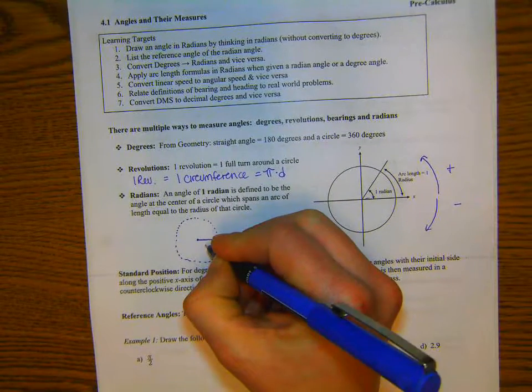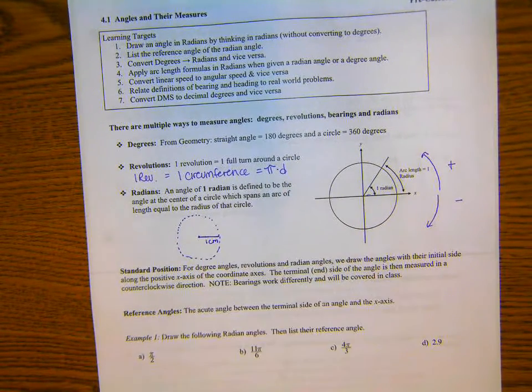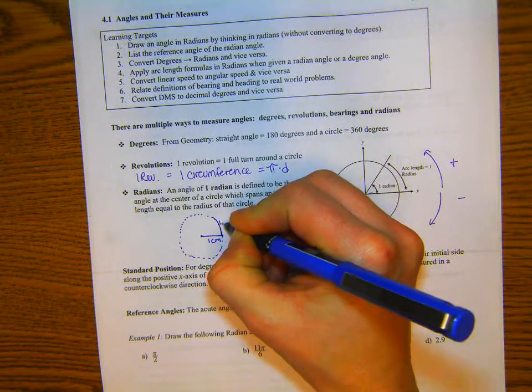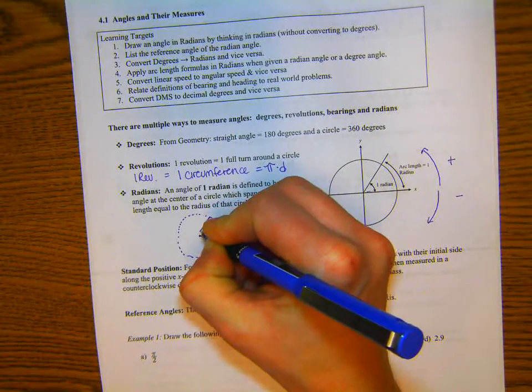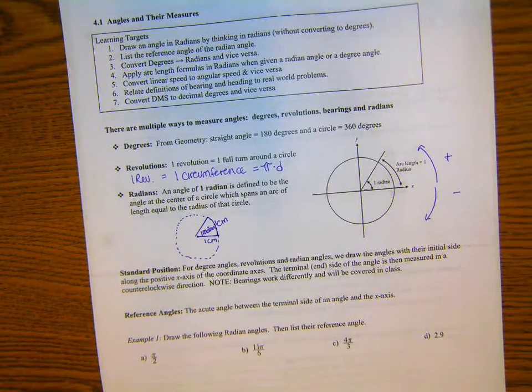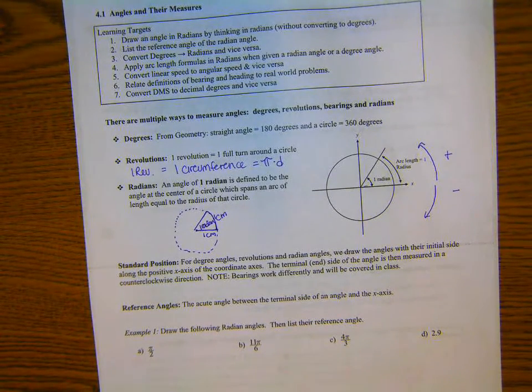Alright, so there's a circle where I made the radius 1 centimeter. What I'm saying is if I took a piece of string and measured 1 centimeter and put it on the arc of this circle, so I measured 1 centimeter this way, and completed that angle, that's by definition what 1 radian is. One radian is the angle formed when the arc and the radius are equal. I picked 1, but it could be 2 and 2 or 4 and 4. When they are equal, that is the definition of 1 radian.